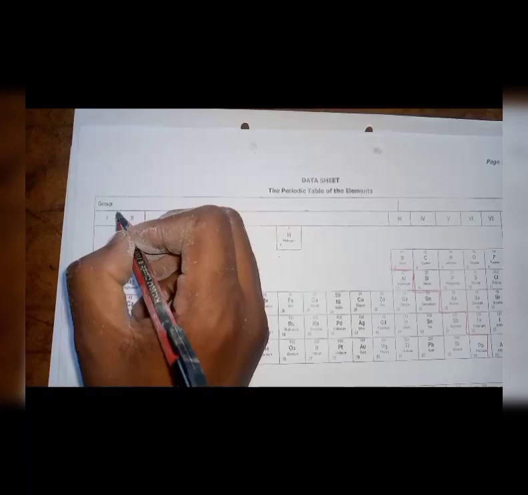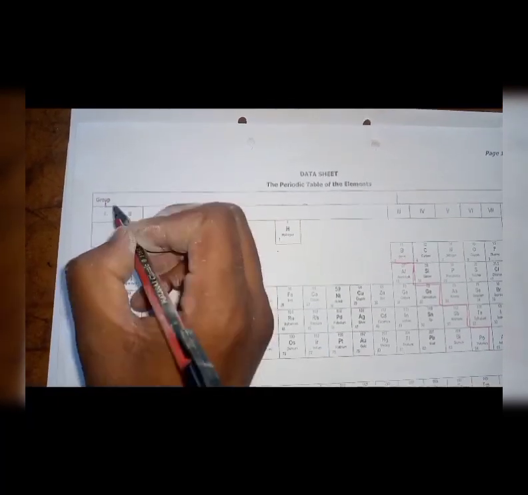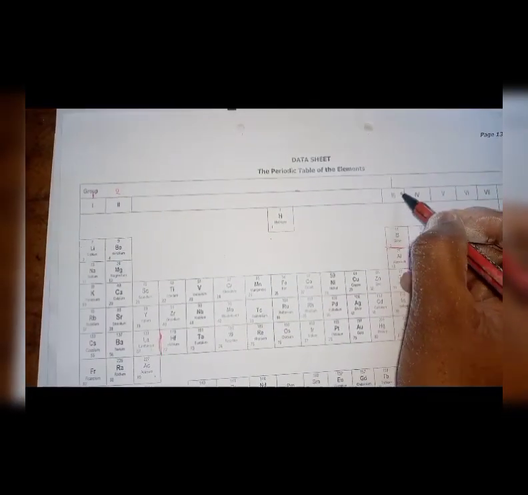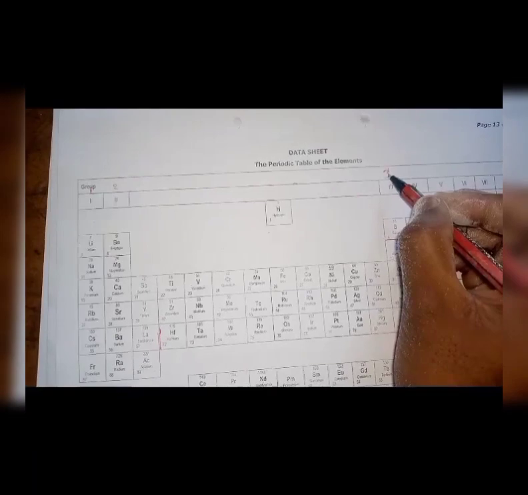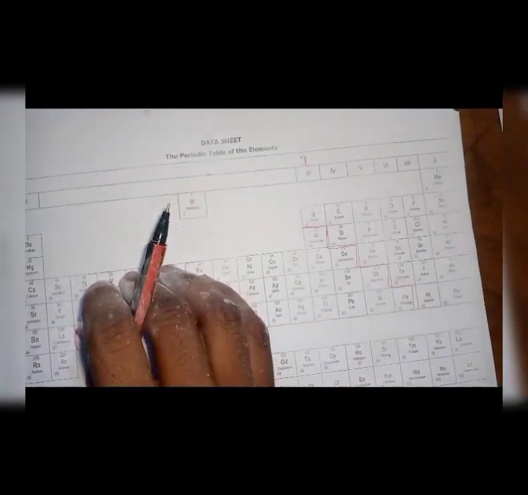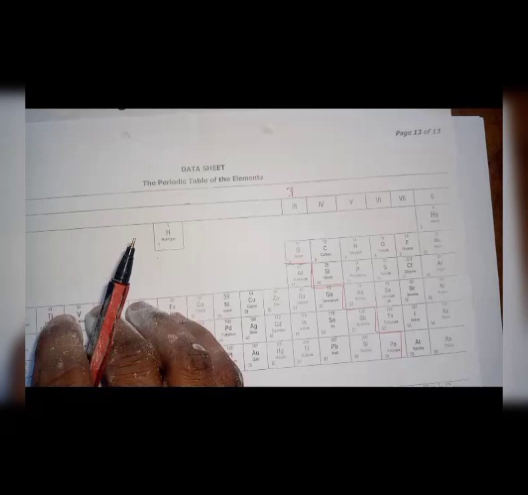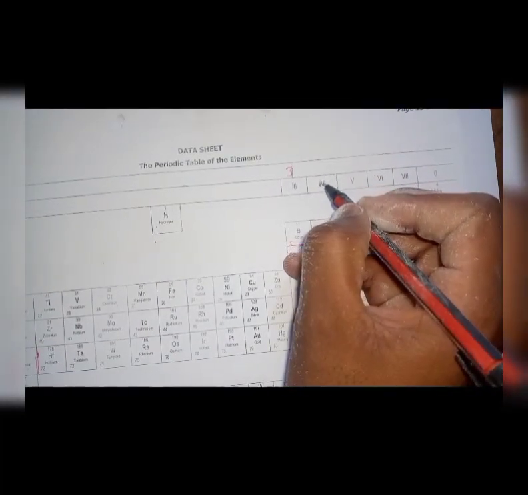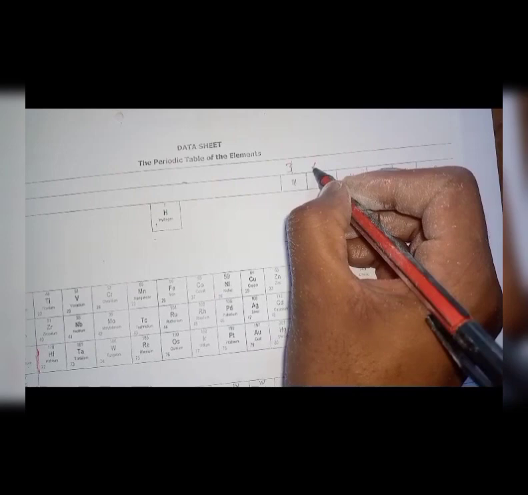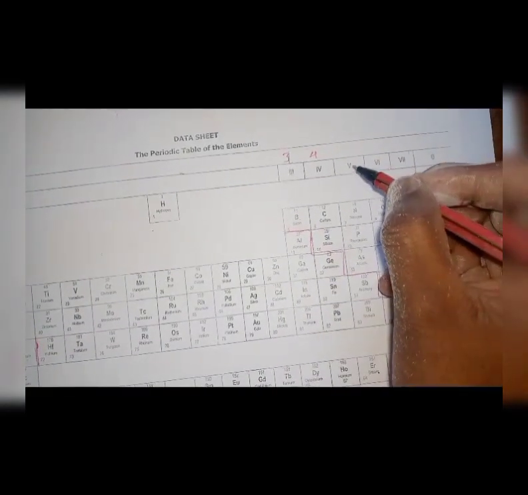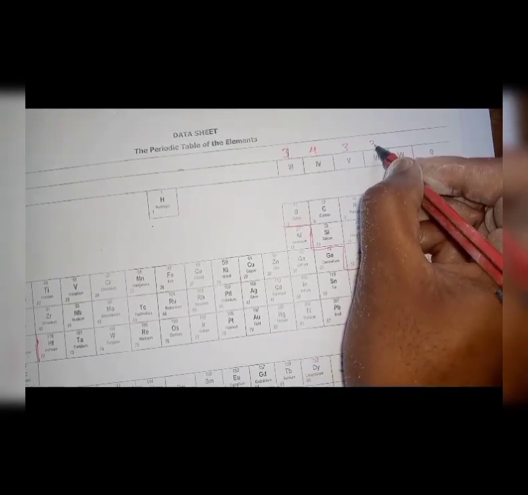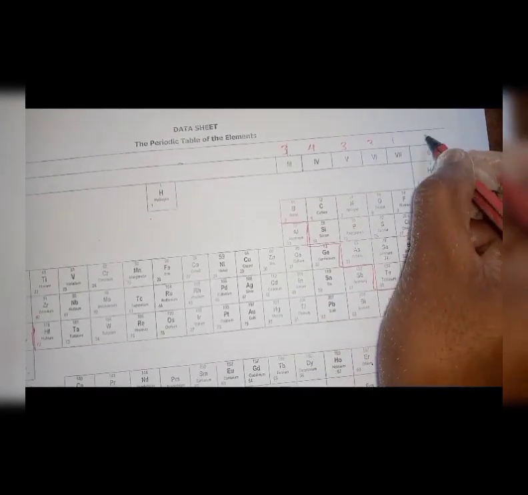All group 1 elements have a valence of 1. All group 2 elements have a valence of 2. All group 3 elements have a valence of 3. I've skipped these here. Remember I said their valences are not specific, so they have valences that vary. They don't just have a single valency. So these are in group 4 and their valence is 4. Those in group 5, their valence is 3. So we begin to come down: 2, 1, and 0.